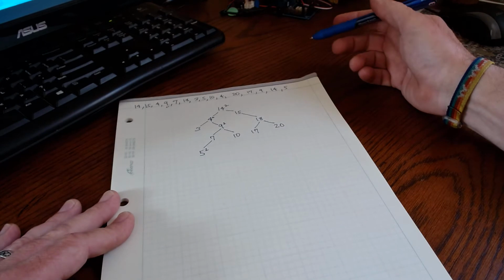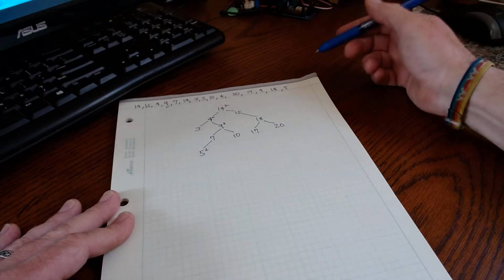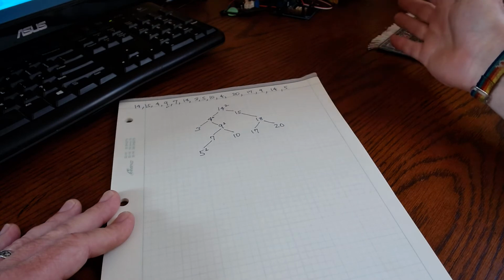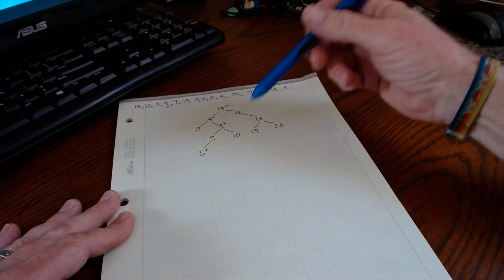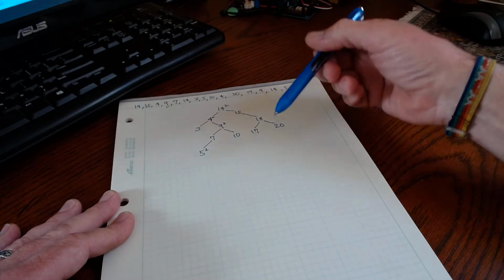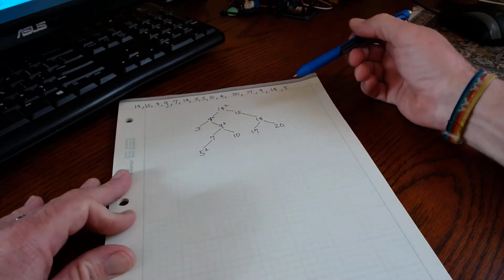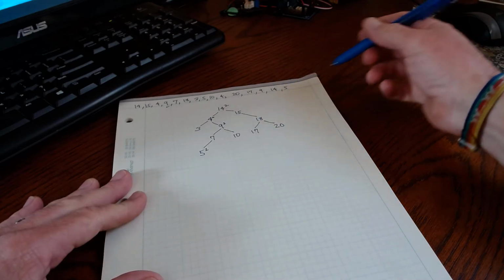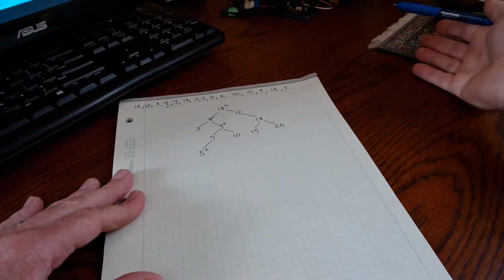So what we're going to do is sketch out a little bit of code to do this. It's going to be a little bit tedious. So what I'm going to try to do is show an outline first and then go into the code next. So my outline is going to go like this. When I first start off, my first number is going to be the root.